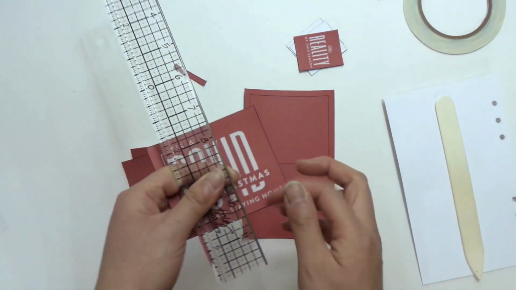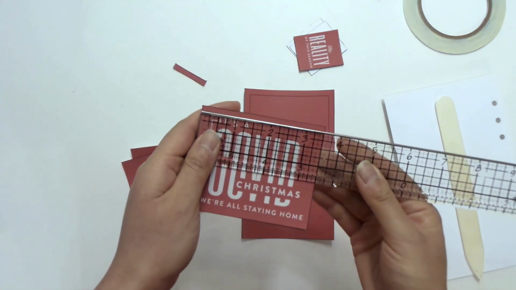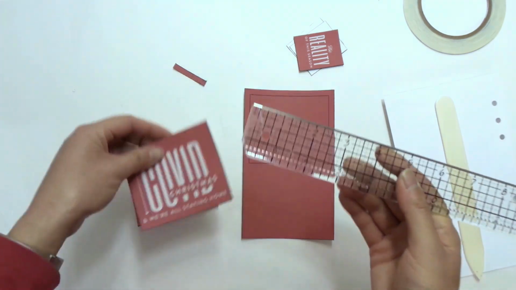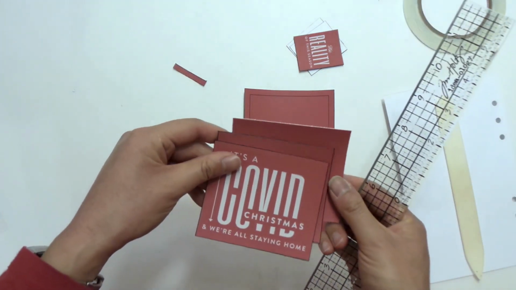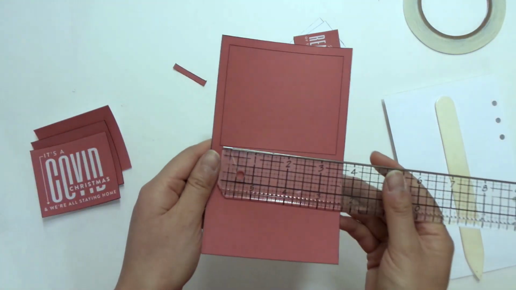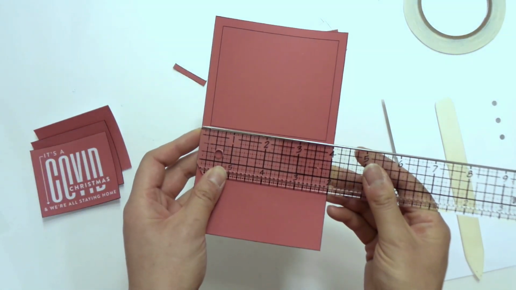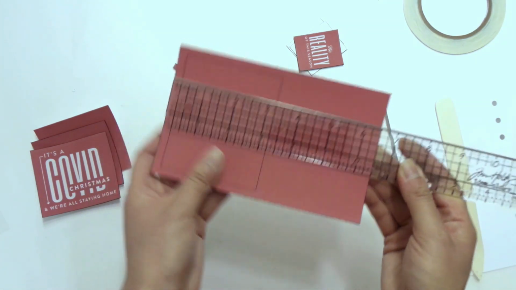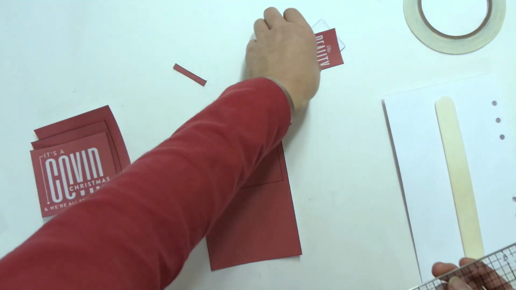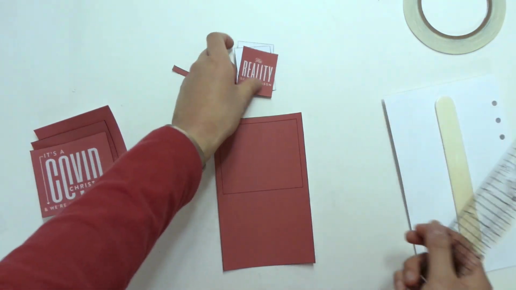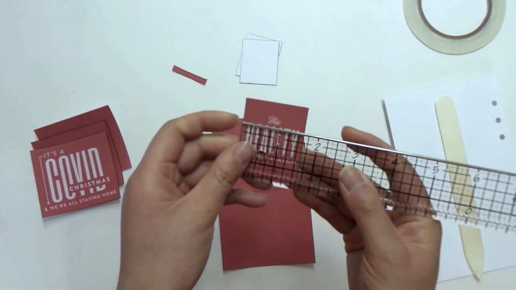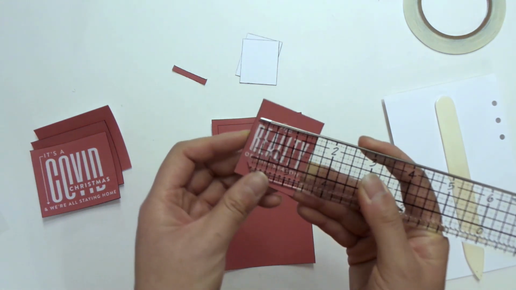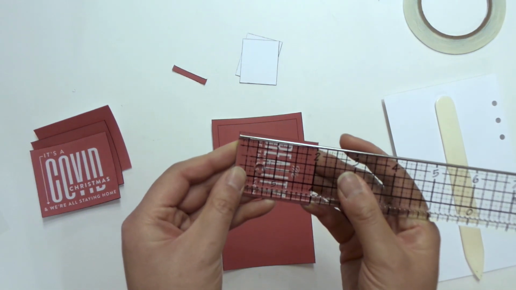So I'll just give you some measurements here. This piece is 3.5 inches by 3 inches, and I have 3 of these here. I might not use all of them. The stand itself is 4 inches by 6.5 inches. I have the topper that goes on top of the stand, which is 1 5/8 inches by 2 inches.